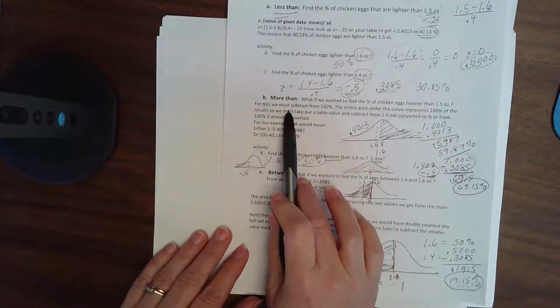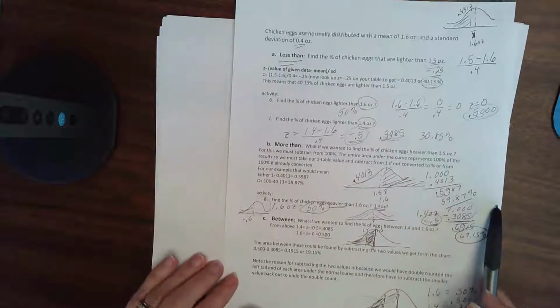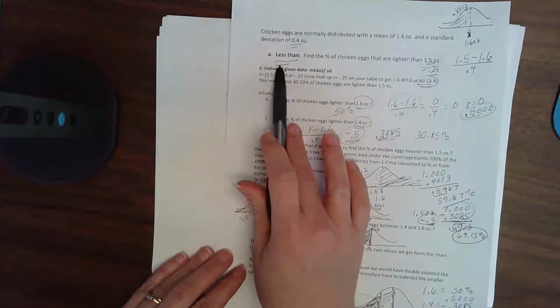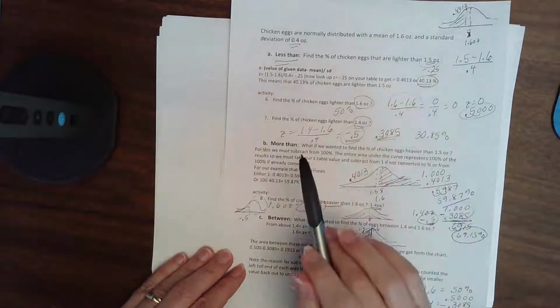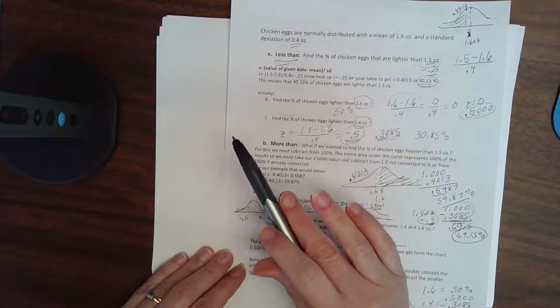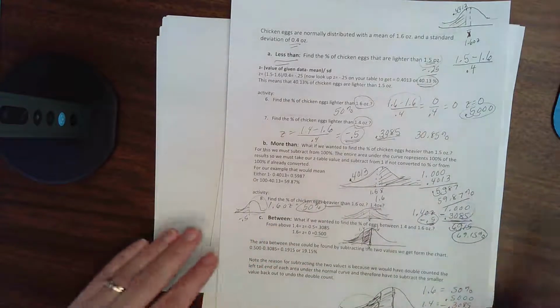Again, to do the more than, you subtract from 1. If it's a less than, that's your best ones, right? If it's less than, that's exactly the way the chart's laid out. It gives you to the left of z-value, which is less than.